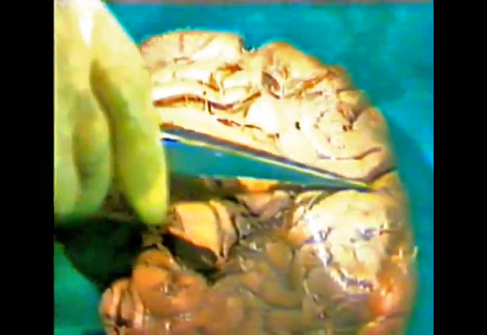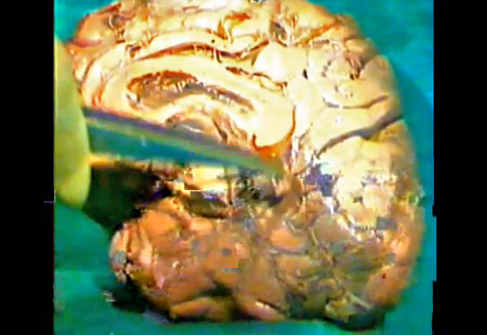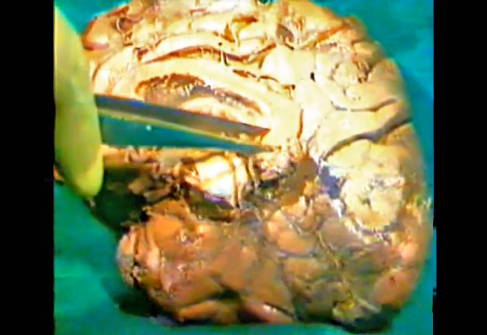It then curves around the genu of corpus callosum and then passes backwards on the medial surface of the brain as far as the parieto-occipital sulcus. That's to say, about the level of the splenium of corpus callosum, where it ends.